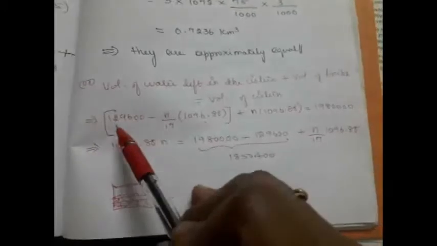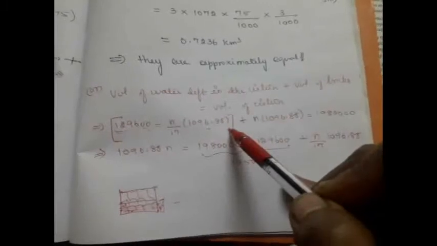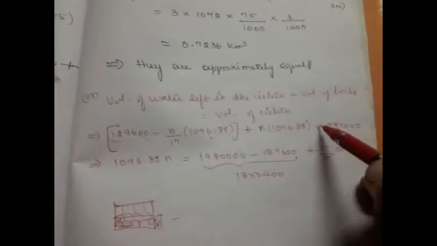So the volume of the entire tank should be equal to the volume of the bricks plus the volume of water left in the tank. How much water will be left in the tank? How much capacity is already there? From that we have to subtract the water absorbed by the bricks, right? So how will you get this? The capacity of the water which is already in the tank, minus the water absorbed by the n bricks, plus the volume of n bricks. All these things we have found already, which is equal to the total capacity of the cistern, that also we found, L into B into H, right?